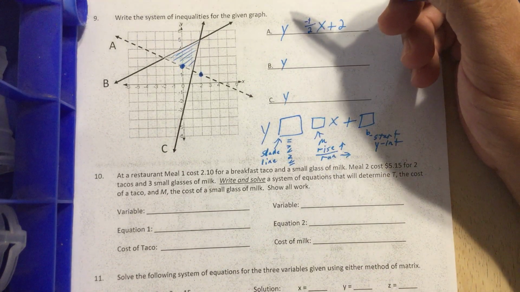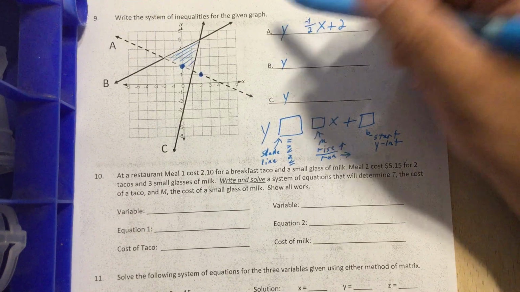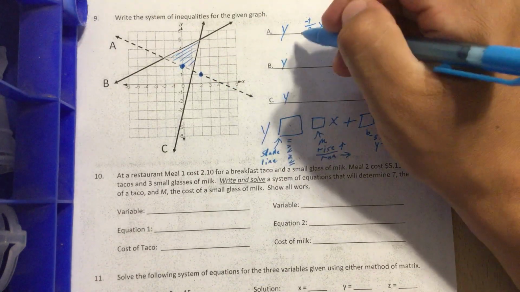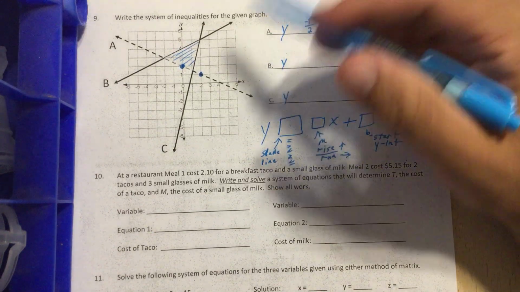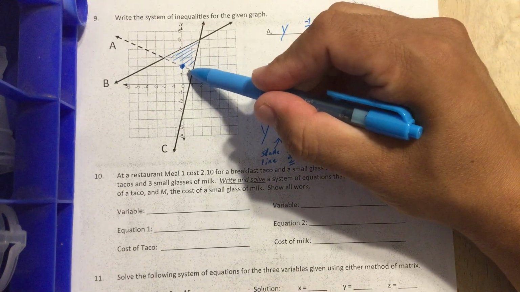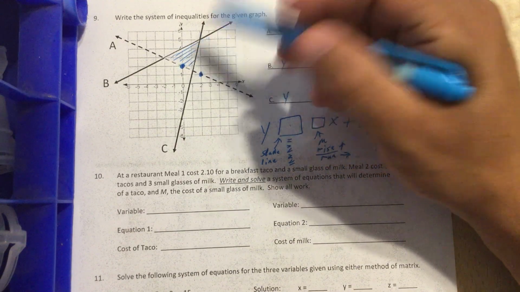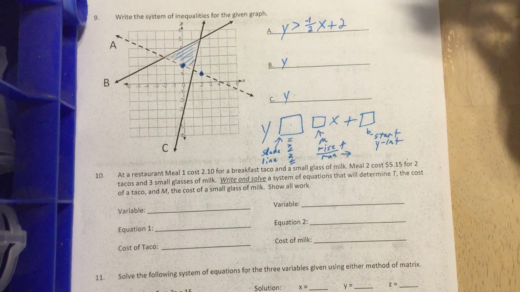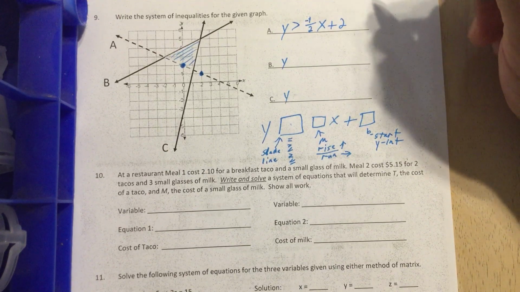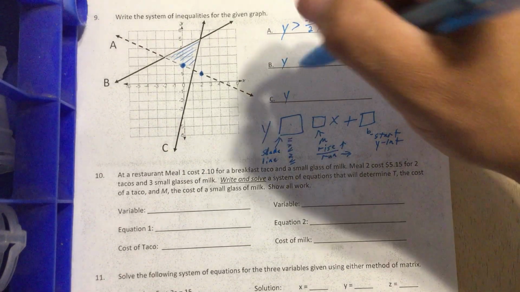Okay? And then I need to look at the line. If the line is dotted, that means it doesn't have the equals on the bottom. It's only going to be greater or less. Did they shade above or below this line? They shaded above. So those are numbers bigger, right? Bigger means higher.